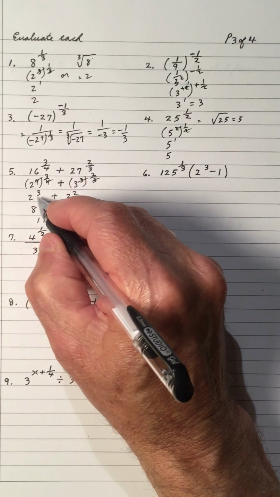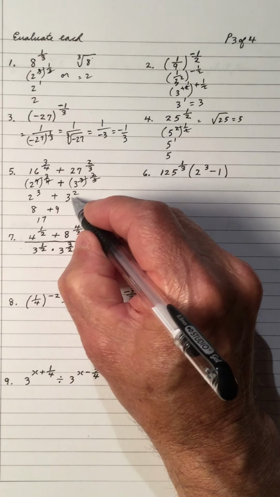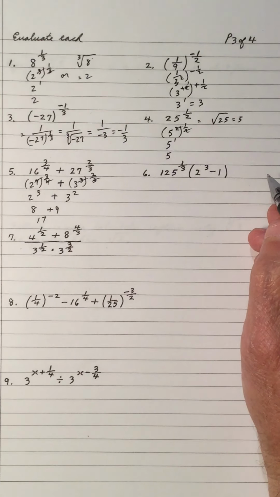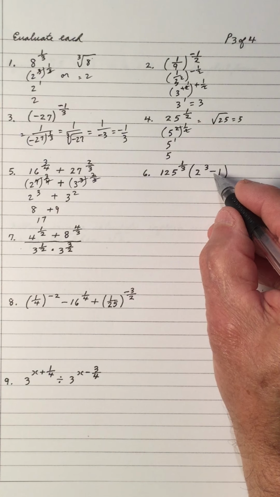2 cubed is 2 times 2 times 2. 3 squared is 3 times 3 is 9, gives us 17. We have brackets by PEMDAS.